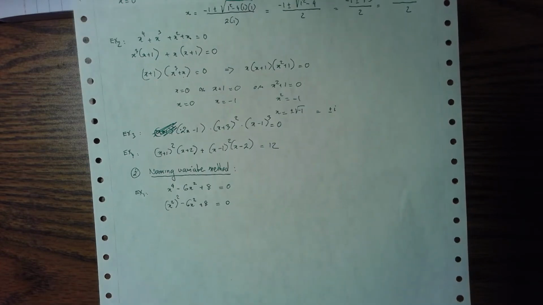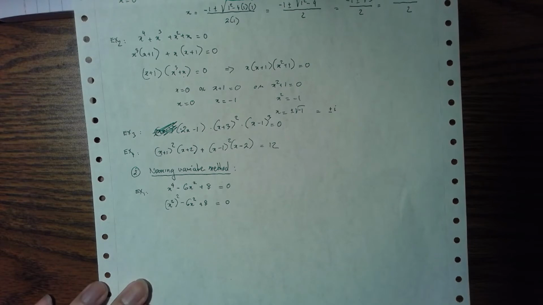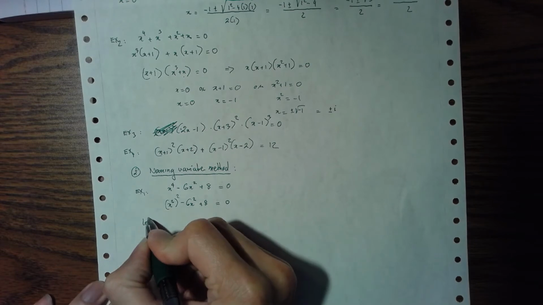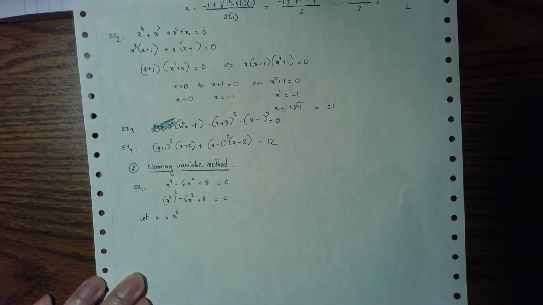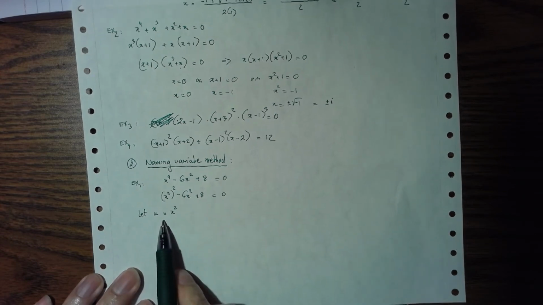Okay, I can write it like that. Now, because I have x squared, and on the second term I have 6x squared, if I name another variable, I let u equal x squared. So this step is called naming a new variable.